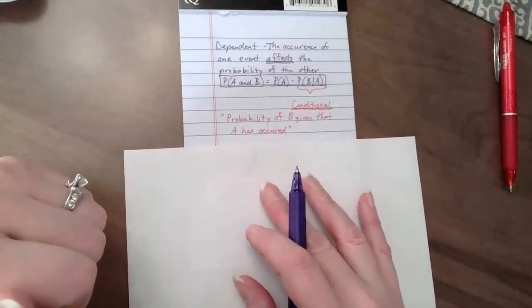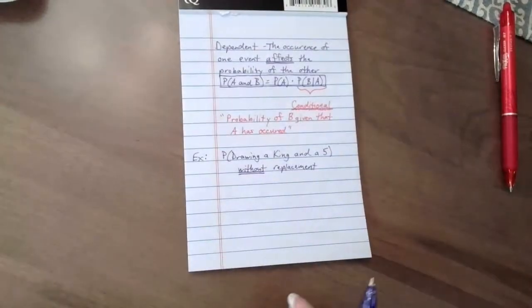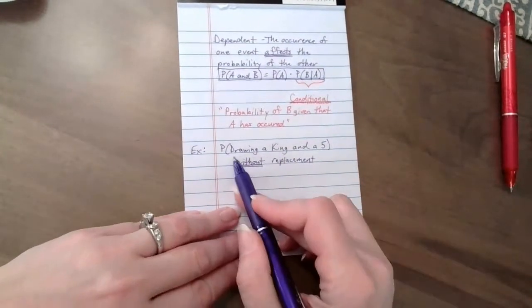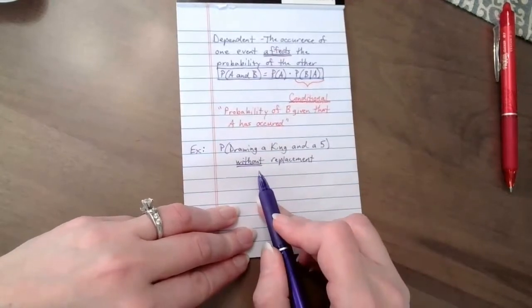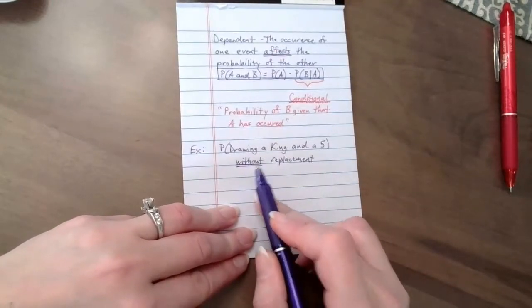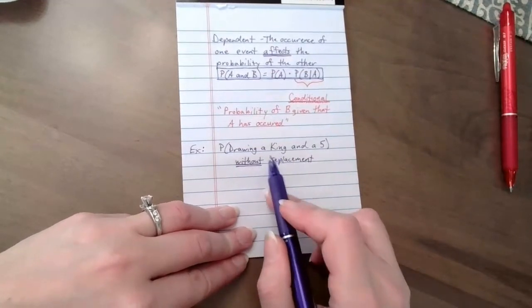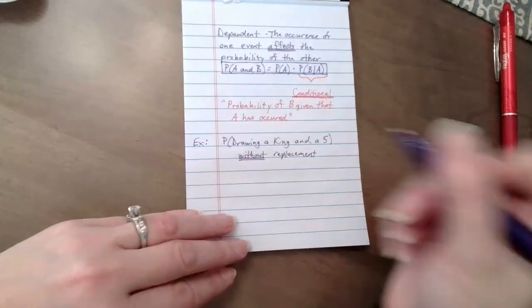What would that look like in the world of examples? Well, keeping this a simple example, what if we just alter the previous example slightly? Still looking at drawing a king and a 5 out of a standard deck of cards, but this time without replacement. Without replacement, what's that going to mean? The first card that I draw, I'm not going to put back before I attempt to draw a 5.